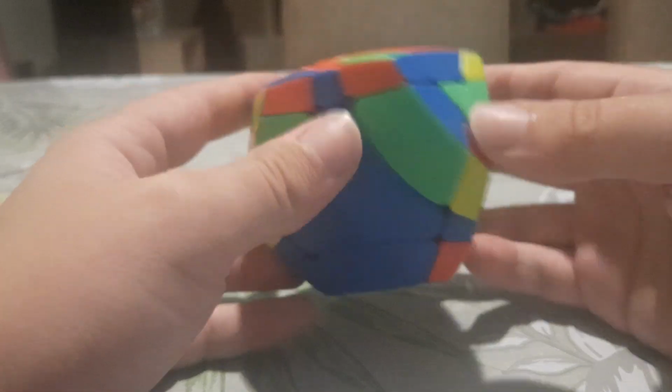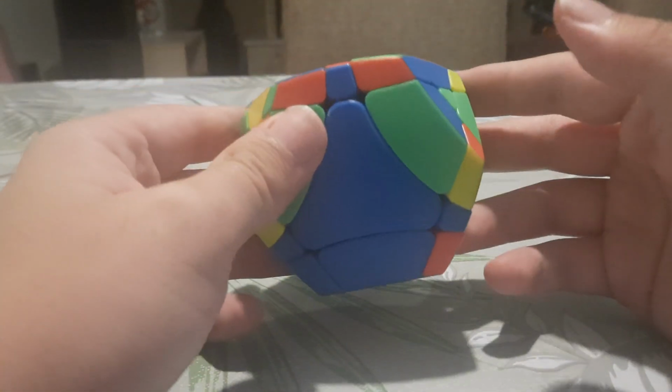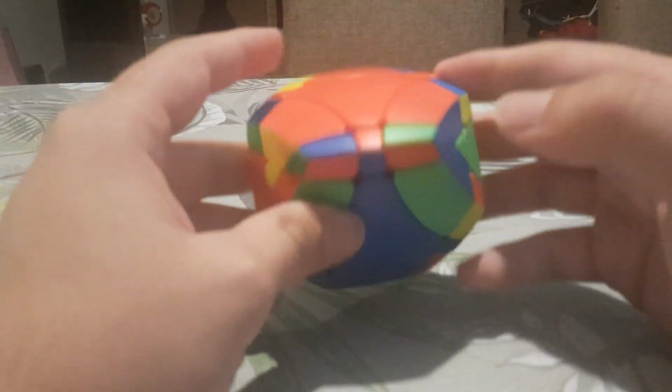So what can we do to swap those without undoing any progress? Now perform this algorithm facing right here.